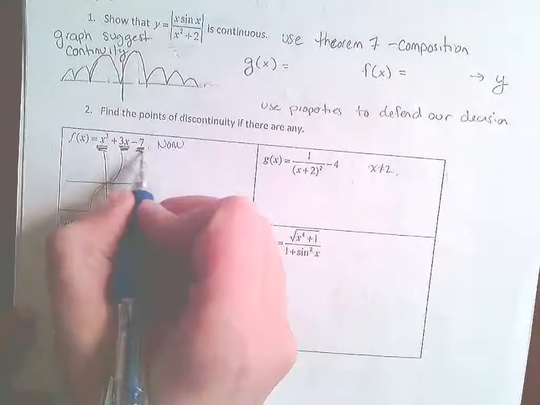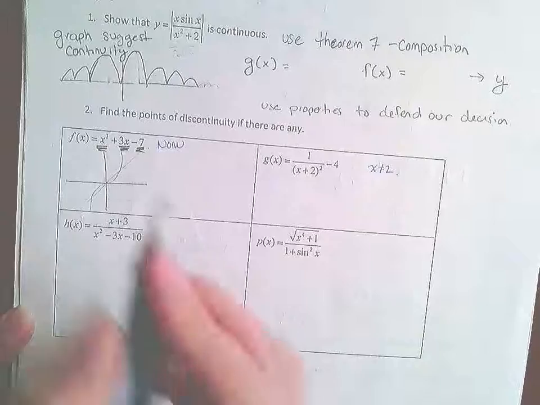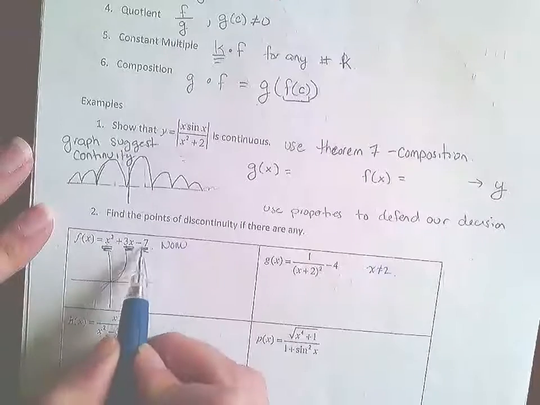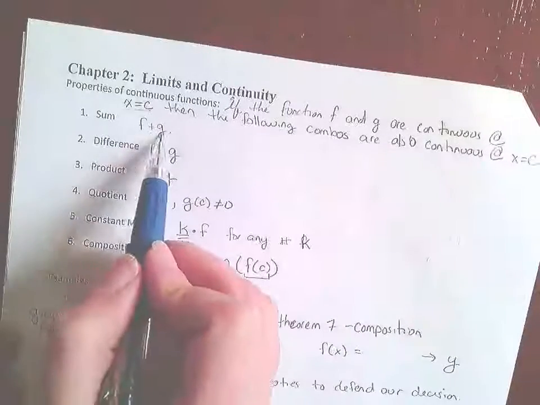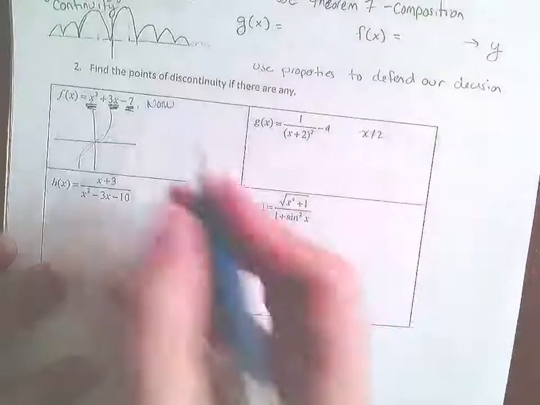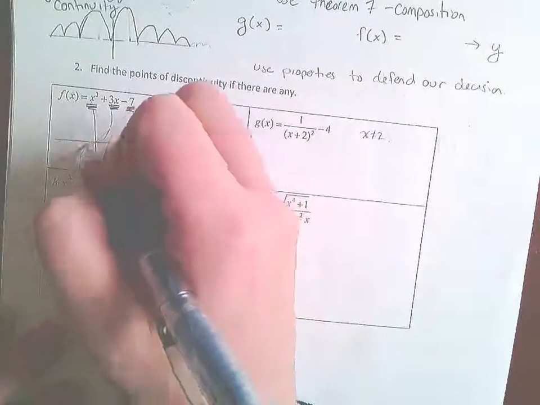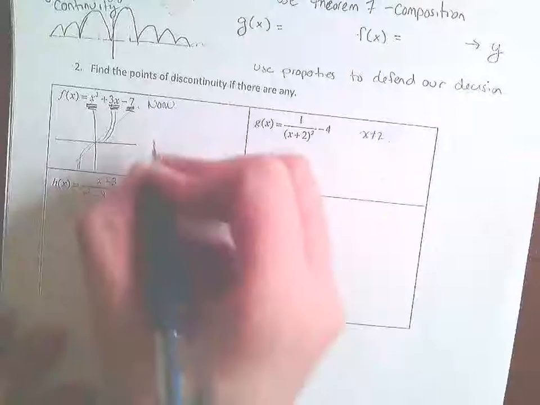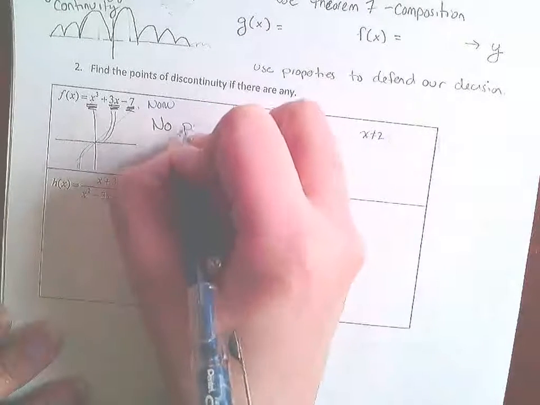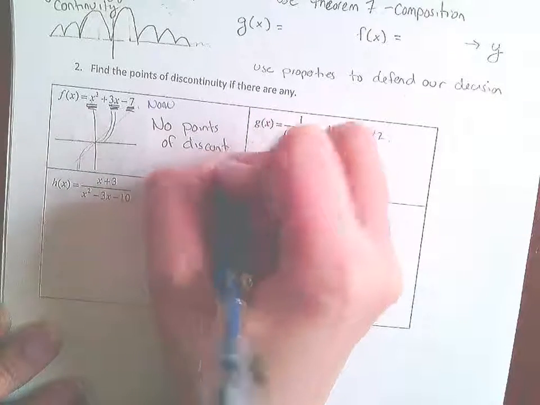And if we graphed just -7, it would also be continuous. So based on the properties, if each part is continuous, the sum of all of the parts is also continuous. If you graph this, you know that it looks like a cubic function. I'm not going to graph it perfectly. So are there any points of discontinuity? No points of discontinuity.